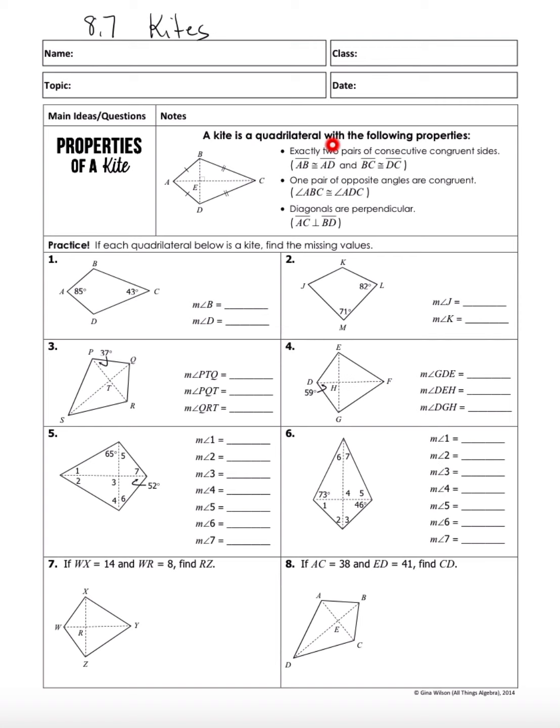A kite is a quadrilateral, 4 sides, with the following properties. It has exactly 2 pairs of consecutive, that means next to each other, congruent sides. Exactly 2 pairs. So a rhombus doesn't count because all of its sides are the same. You can see how that's drawn here: AB and AD are congruent, BC and DC.